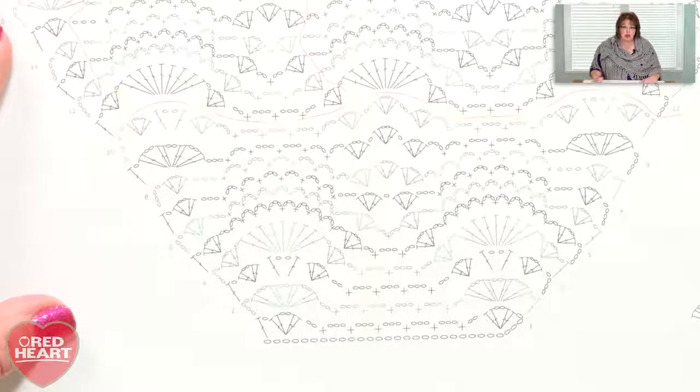Once again, those are available at redheart.com, and you can see that it will tell me, okay, you're going to put a shell stitch in the 5th chain from hook, okay? I can go on then and see I'm skipping 1, 2, 3 chains. I'm going to chain 2 stitches and put a single crochet in the 3rd chain. Chain 3 stitches, skip 2, single crochet.